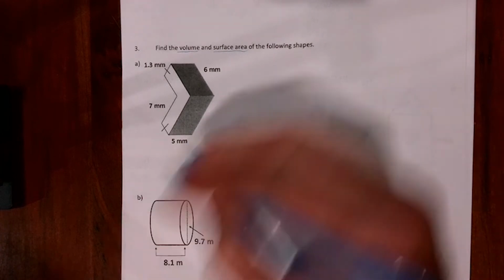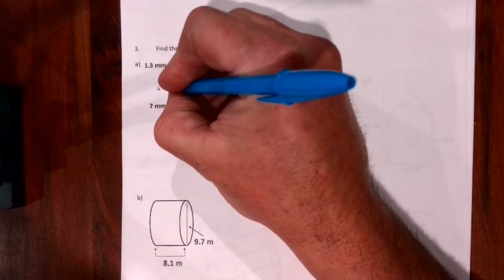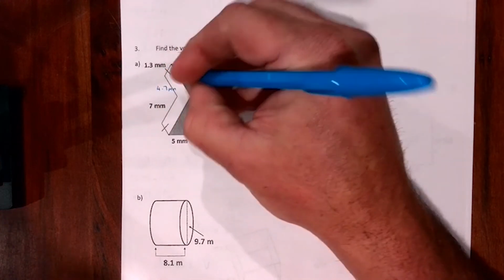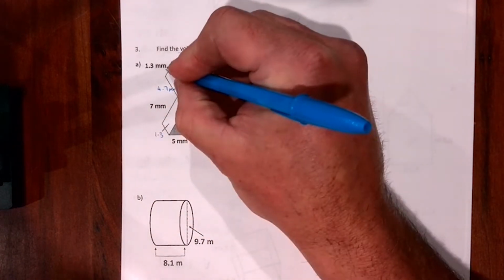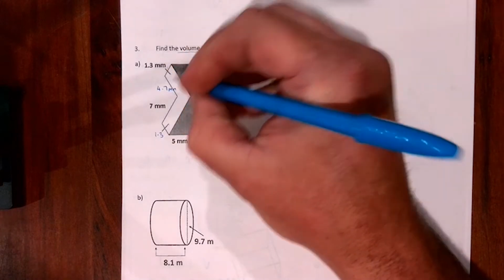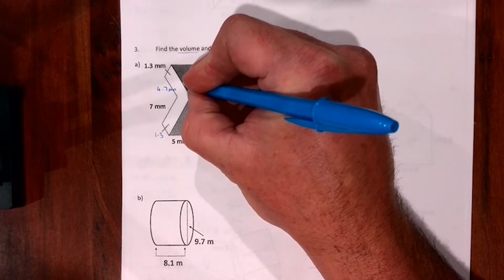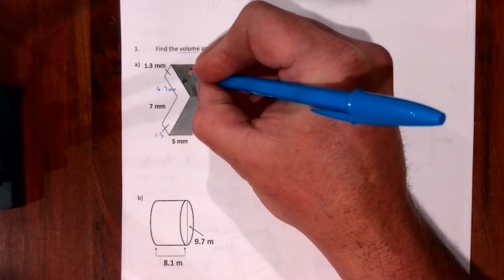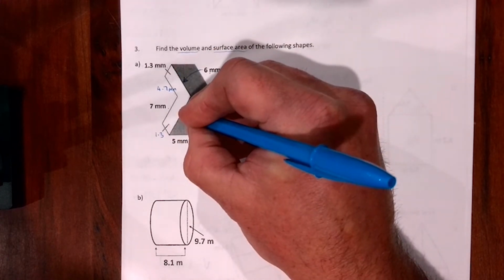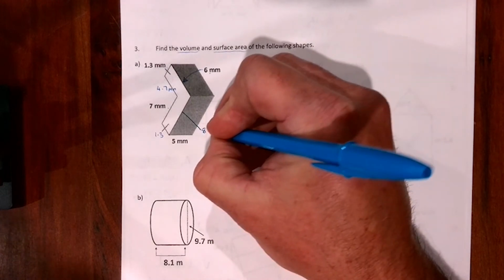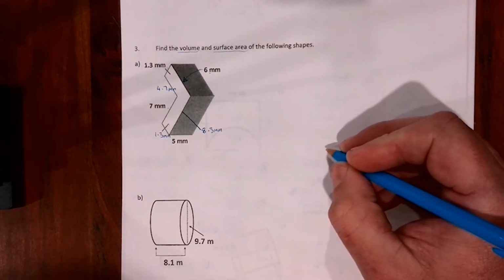In this instance, I'm going to first need to find all this unknown. There's a lot of unknown information here. So this can be 4.7 millimeters, because 4.7 plus 1.3 is 6. And I'm getting that from here, they're equal. I know this side, so I'm okay here. The 6 obviously relates to this side here, and this is an unknown, so this is going to be 7 plus 1.3, so this side here is going to be 8.3 millimeters. And now I think I've got all the information that I need.